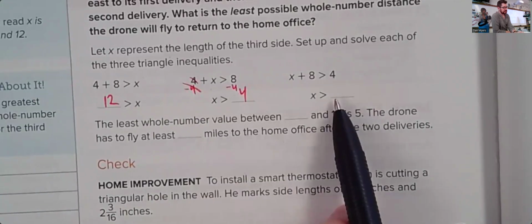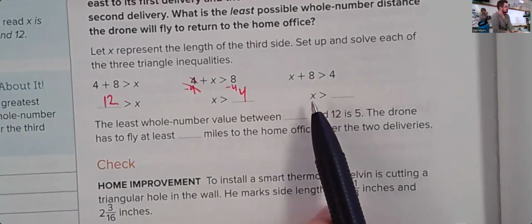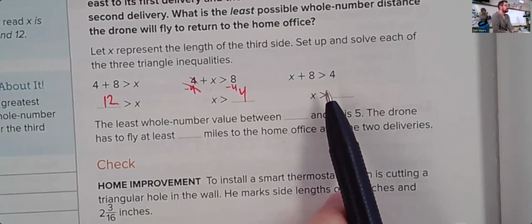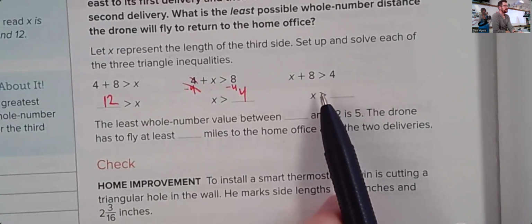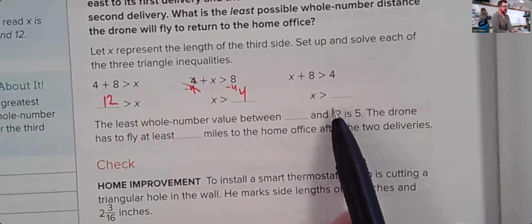This one would be what? What would x be greater than on this one?